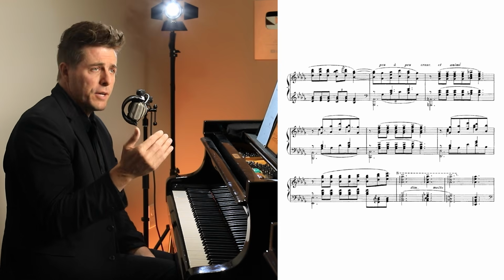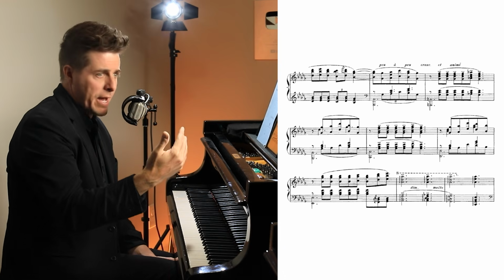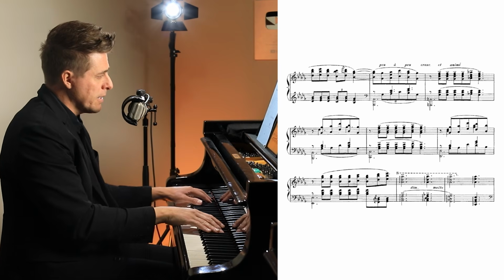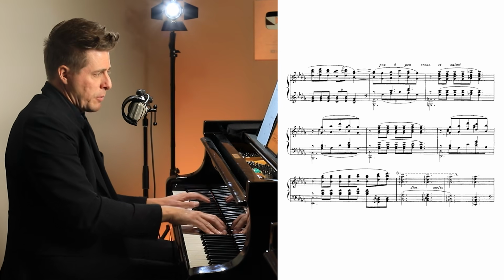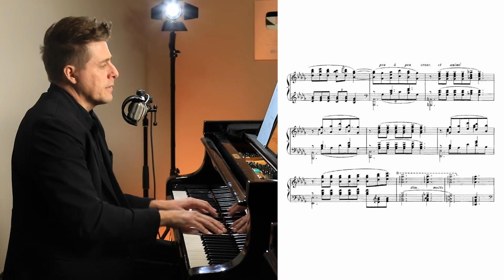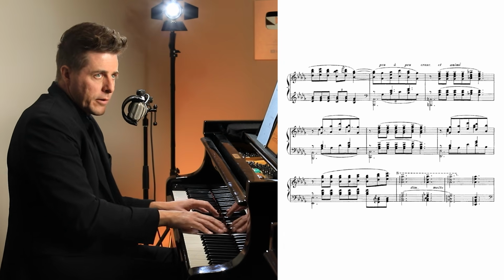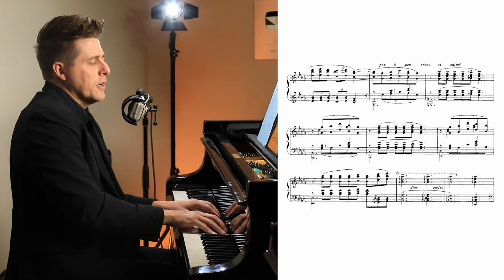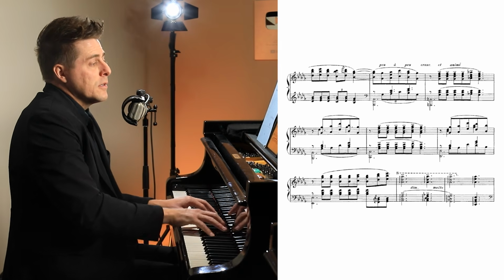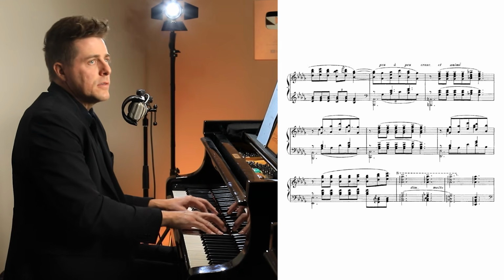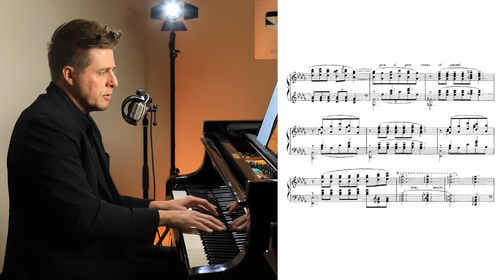Okay, so definitely bigger than level 1, but I'm not reaching climactic levels yet, okay? So same idea. I'm going to crescendo up to here and then diminuendo back down. And then same thing there. Crescendo. So definitely less than level 1, which was... Here's level 2.